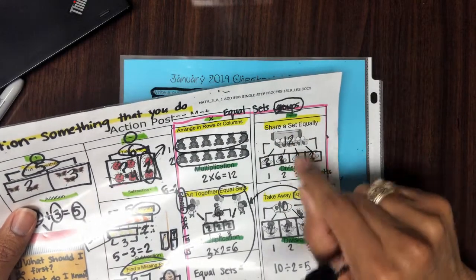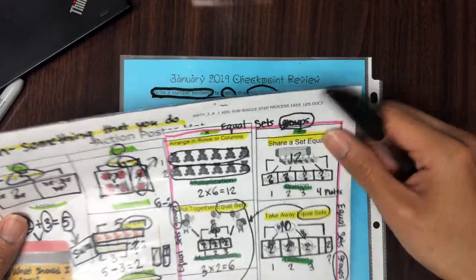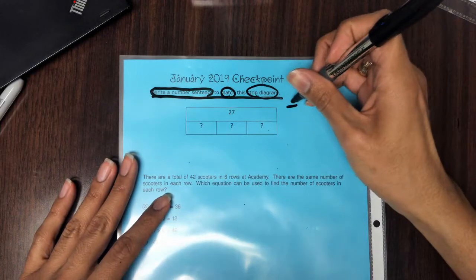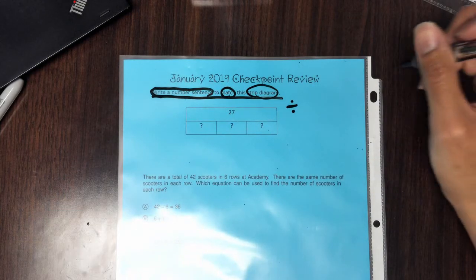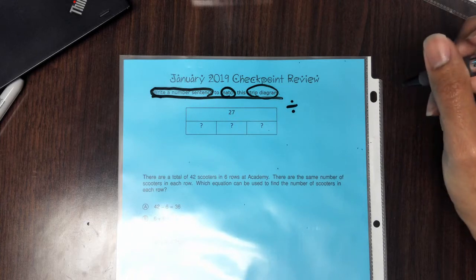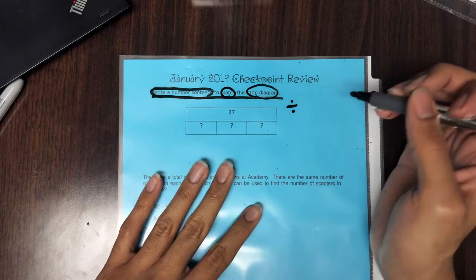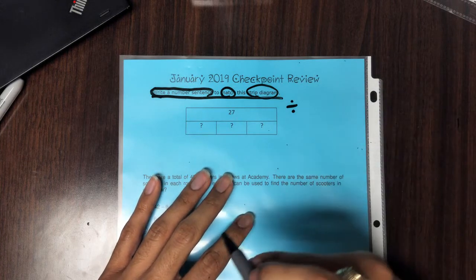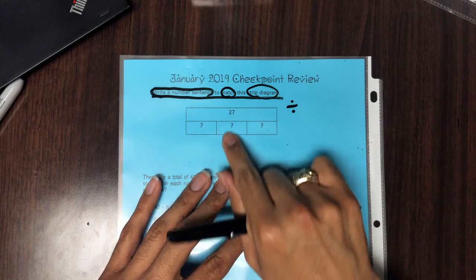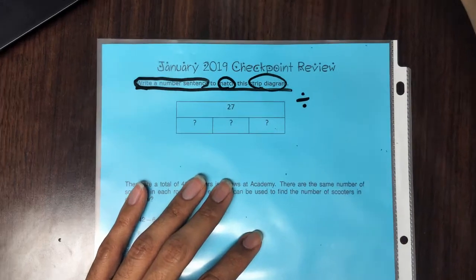Let's go ahead and write down what operation that is. Shares that equally matches with a division problem. So let's go ahead and write down our clue off to the side that we need to write a division number sentence. So let's go ahead and start with the total because every time we're dividing, we need to start with the total. What is our total number? You're right, it's 27. That's the only number that we have.